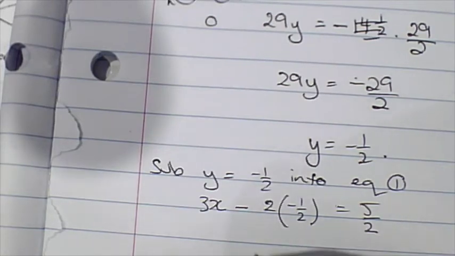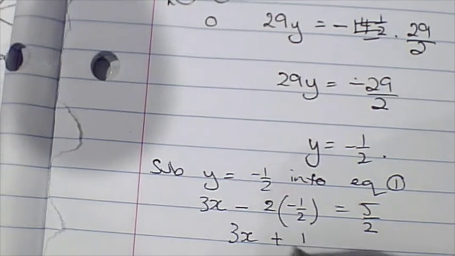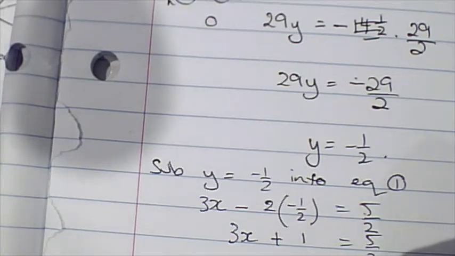So this is 3x minus, well, plus 1 equals 5 over 2. So 3x equals, that take away 1 is 3 over 2. So x equals, that divided by 3 is a half.